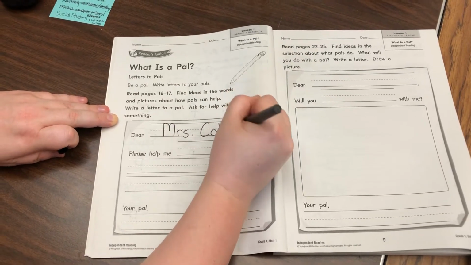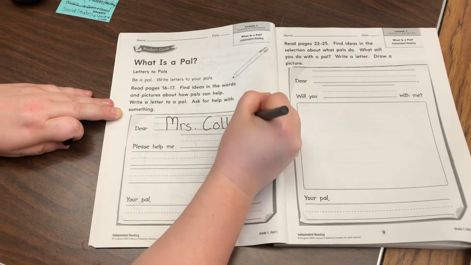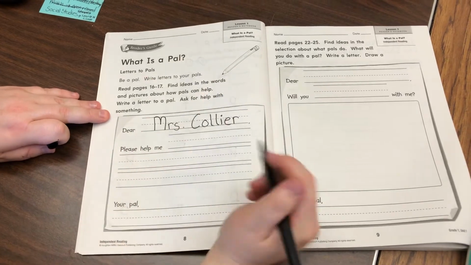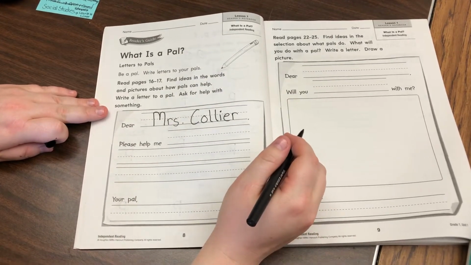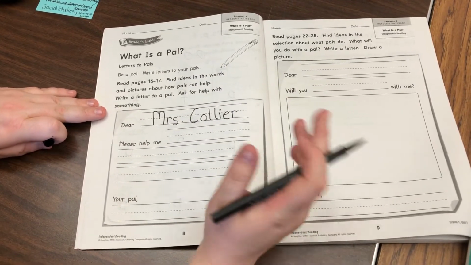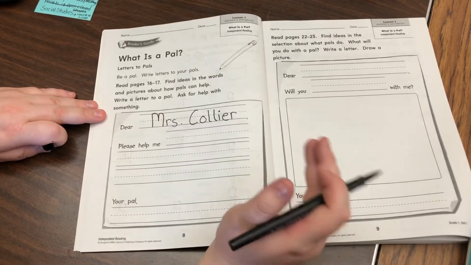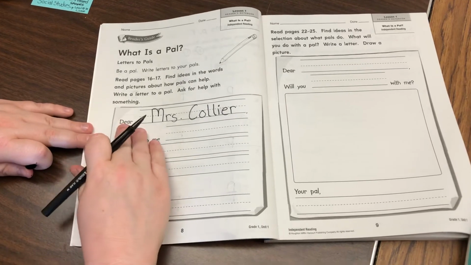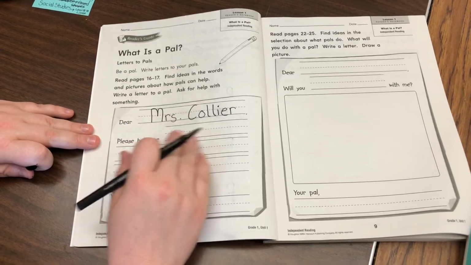She's another first grade teacher. You can write any pal's name you like in that blank though. So if you have a friend whose name is Bradley, you can write Dear Bradley. It's okay. So it says, Dear blank, please help me blank.